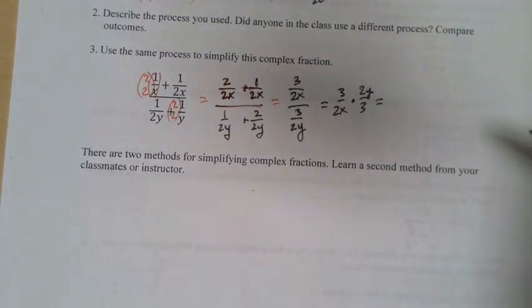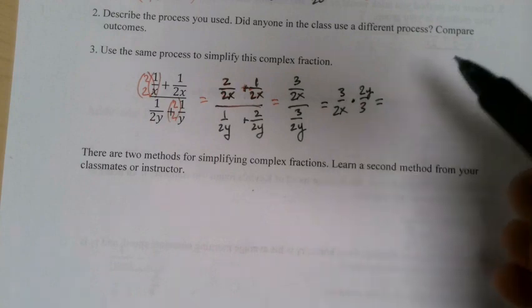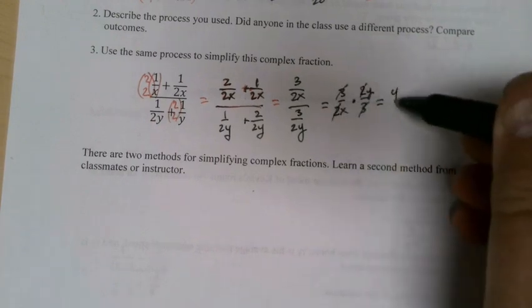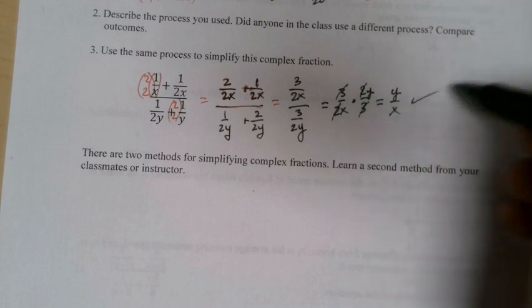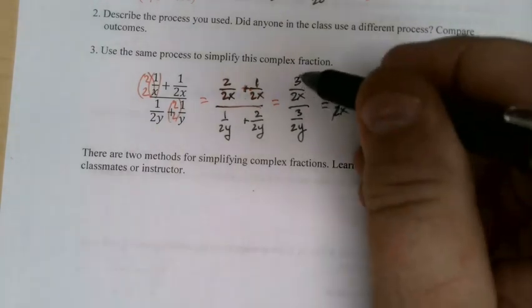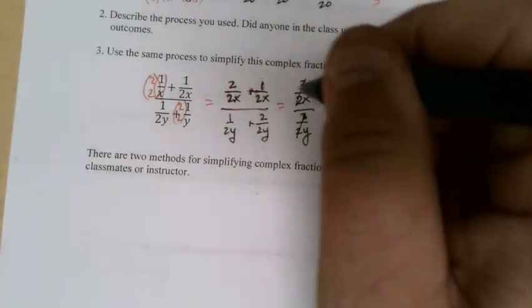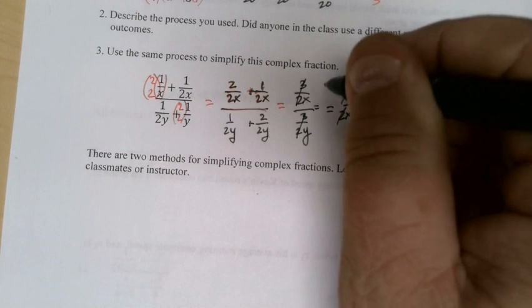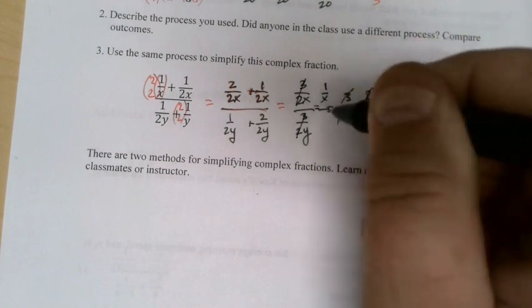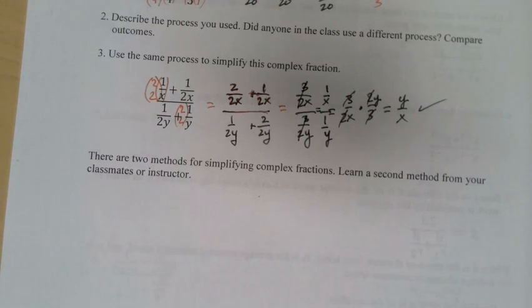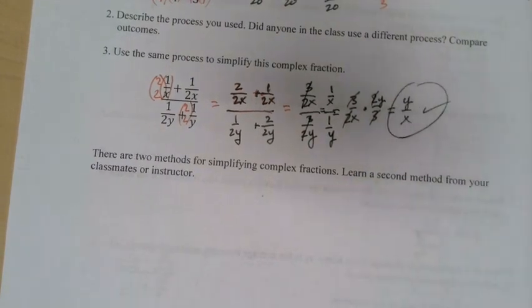Where'd the x go? 3 over 2x, 3. Oh, no, that's right. So 3 cancels 3, 2 cancels 2, and I end up with y over x. And that's it. See, if you cancel the 3 over the 2 and the 3 over 2, you're not left with x over y. You're left with 1 over x all over 1 over y, in which case you'd have to flip it there, okay? So be careful. There's my thing.